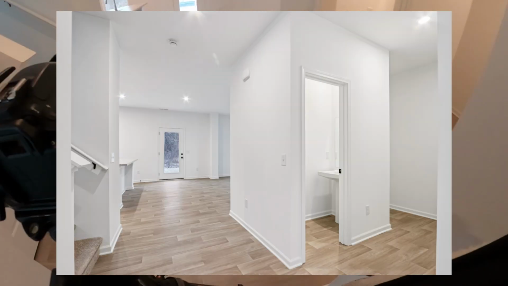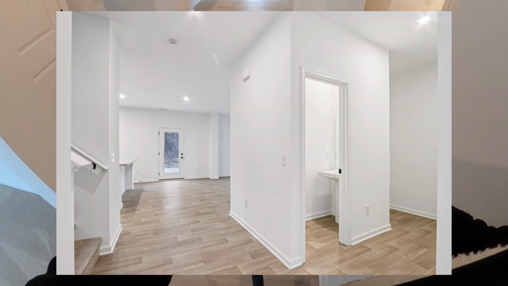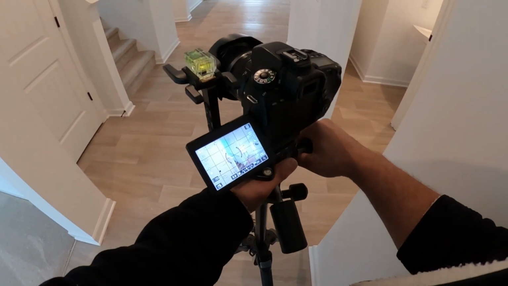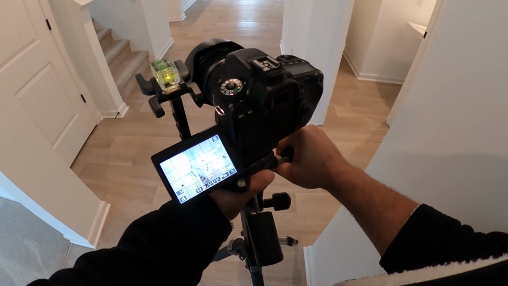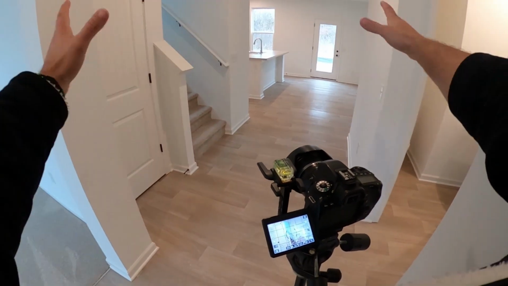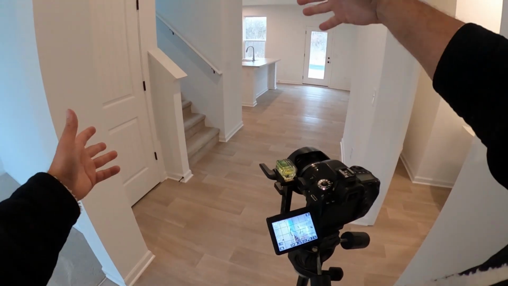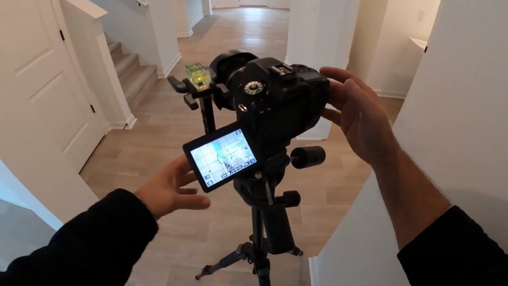Perfect. I also could do this. I could also use this on the other side too, just so people more or less can see that this area, you have this closet here, you have the stairs.